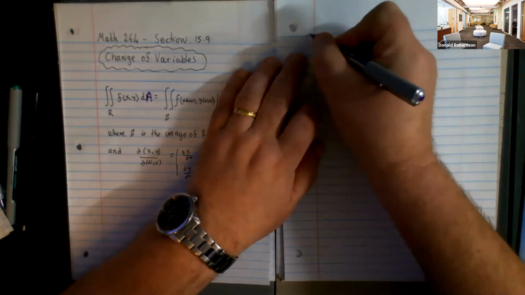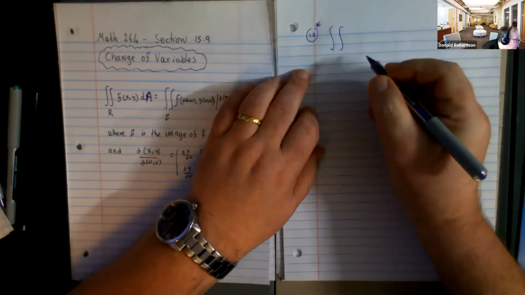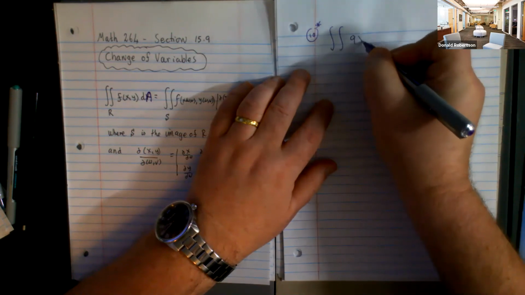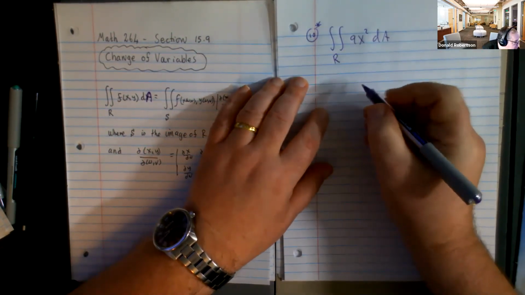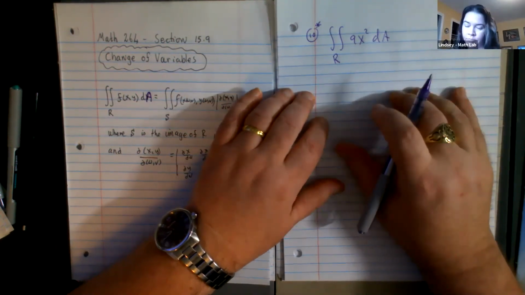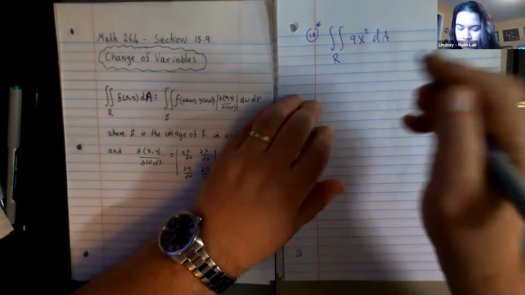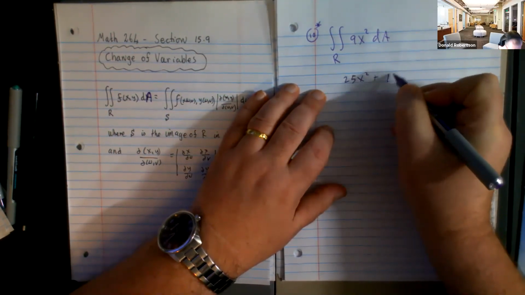This is question 10. Doing a double integral of 9x squared. We're doing it over region R. Yeah, I'll do it. Region R is an ellipse.